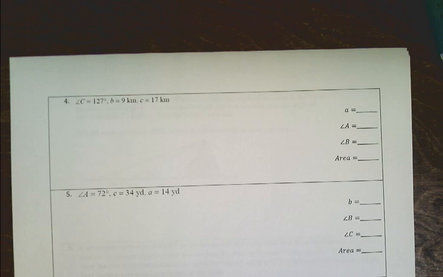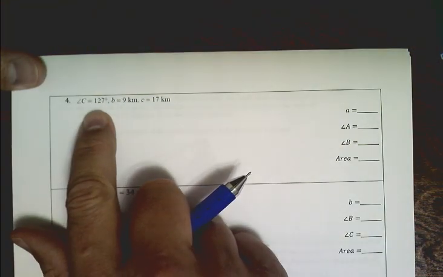Okay, welcome to page 2. Starting off here, this time instead of giving a picture, we have to sketch our own picture. We have this triangle here. So this is a large angle, so I'm going to make a larger angled triangle.